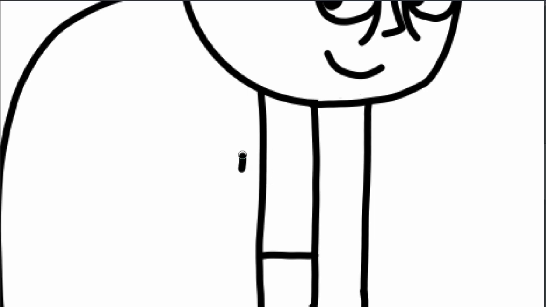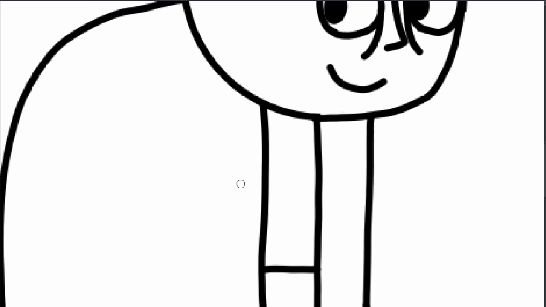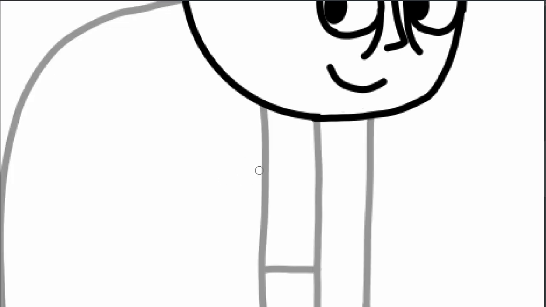Draw about somewhere on his body a sausage of sorts for his pointer finger and connect them with 2 semicircles at the edge like that. Draw this mirrored on the other side.